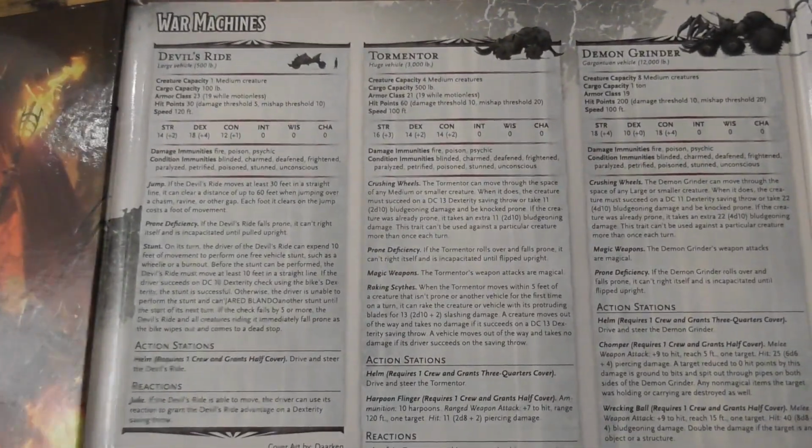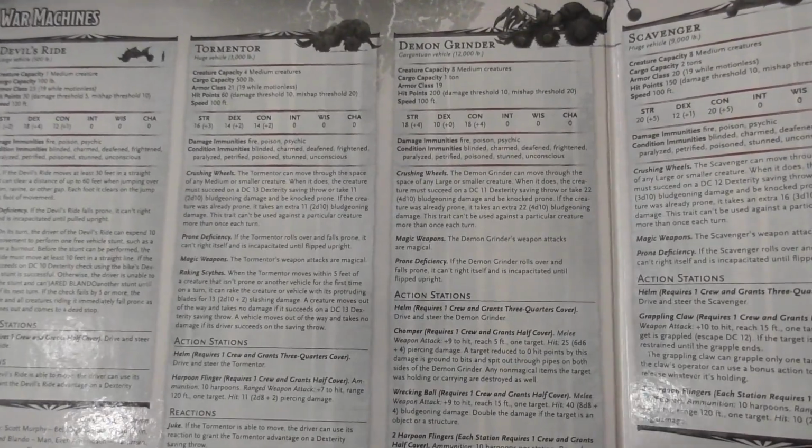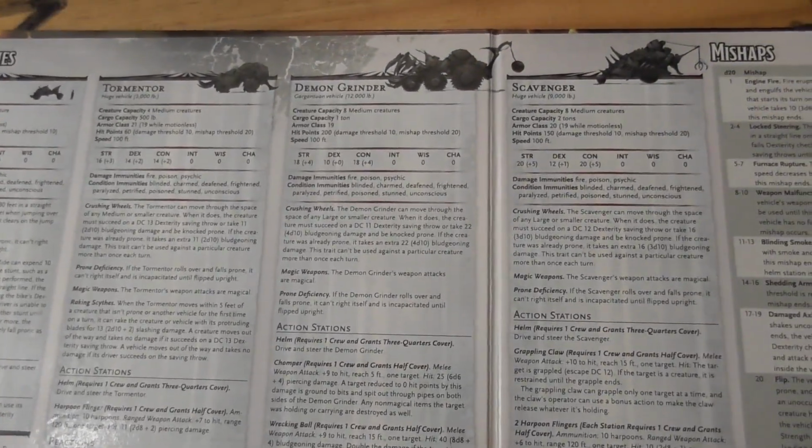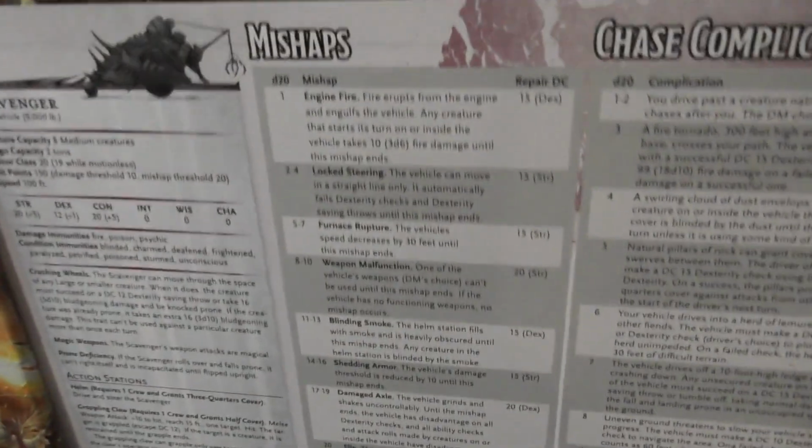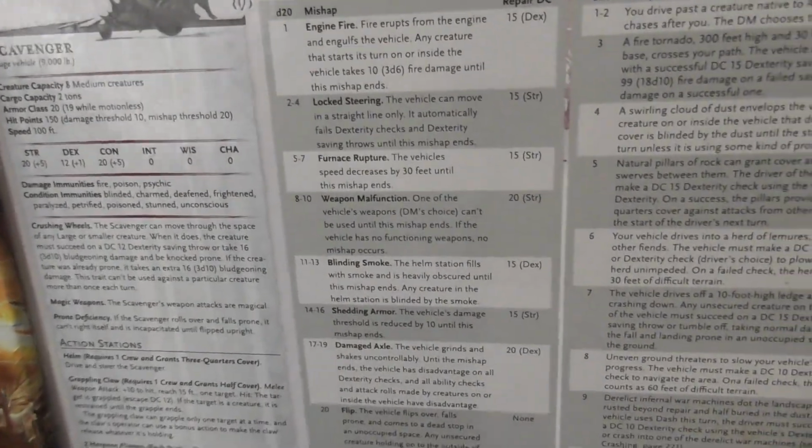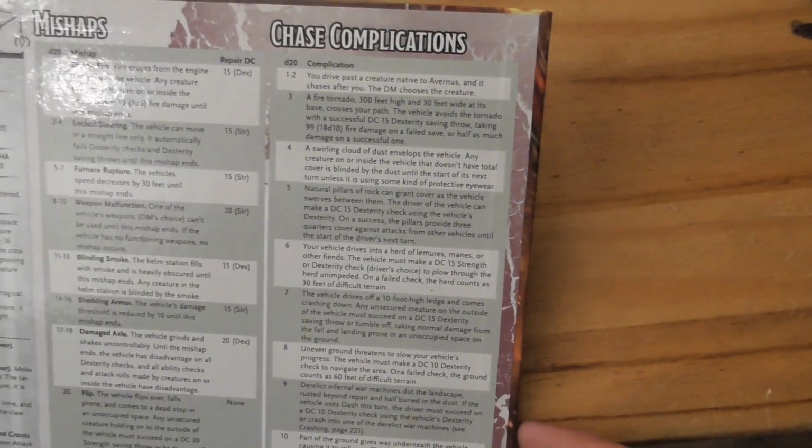Then it's actually stat blocks of the Mad Max type war machines that you can steal and ride, followed by the mishaps of such vehicles and chase complications. So that's very travel related. So gone are those basic, most fundamental rule sets, and they've really nailed down the book for the DM onto the pages of the DM screen. So it's more like you must know the rules to be running these games. Not always the case, is it?